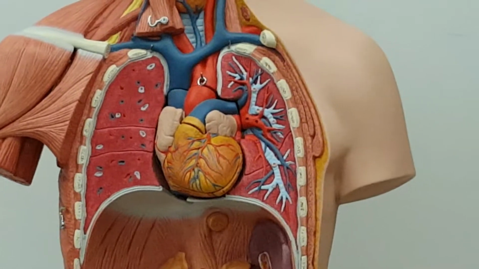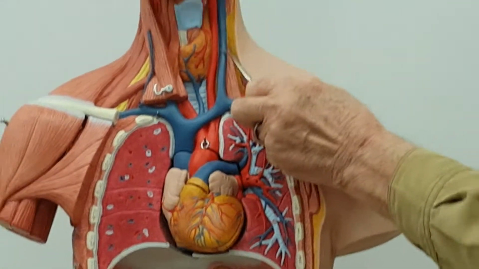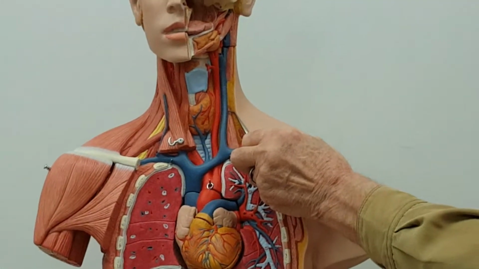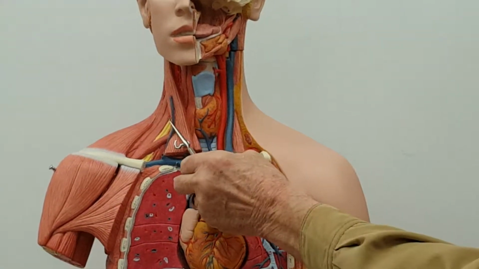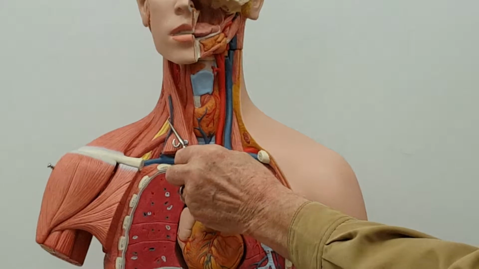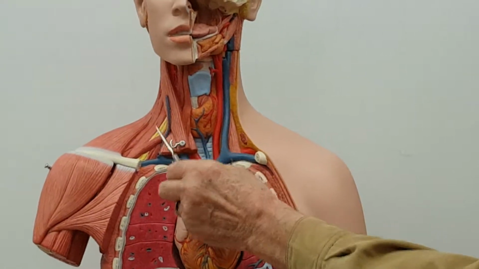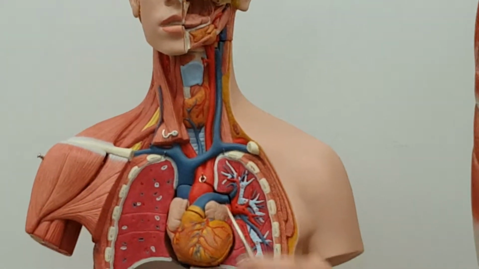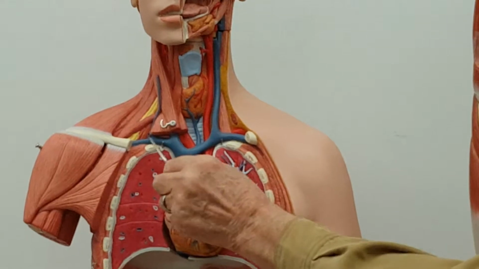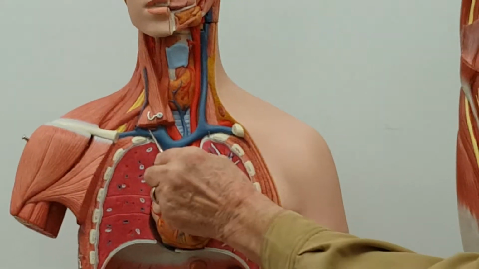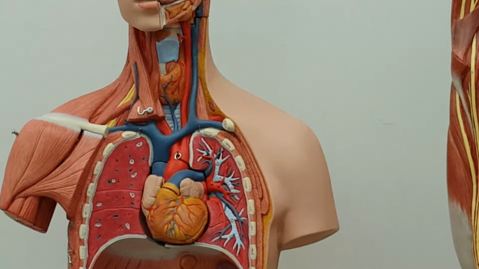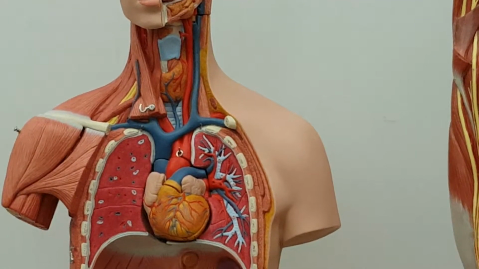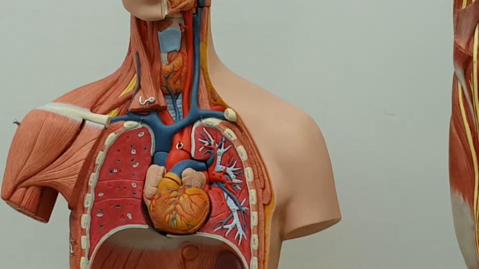Then we have the internal jugular vein. Okay, this is the left internal jugular vein. The right isn't shown. And then the external jugular vein. There's the right external jugular vein, and the left one isn't shown. And we have the subclavian vein. Okay, the two subclavian veins are there and there, left and right. Alright, and then we have the azygos vein, the intercostal vein, the hemiazygos vein, and the azygos arch. Yeah, only shown on pictures.